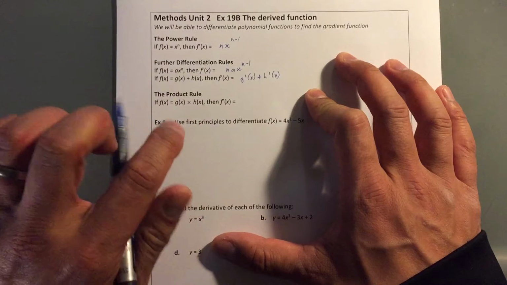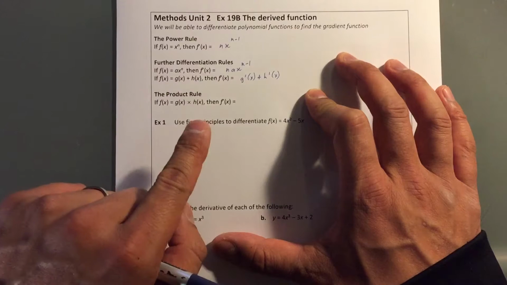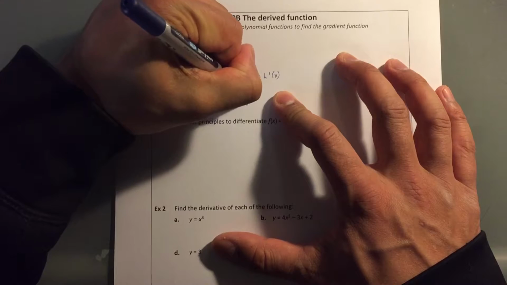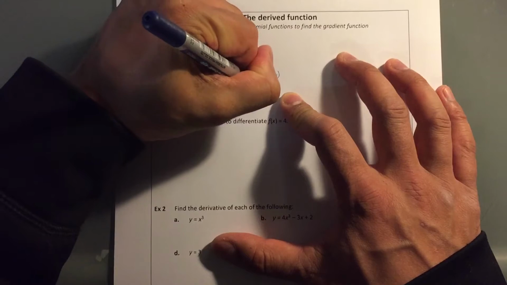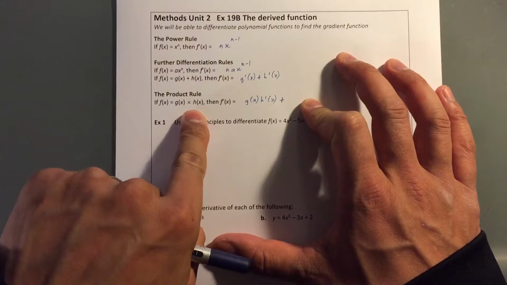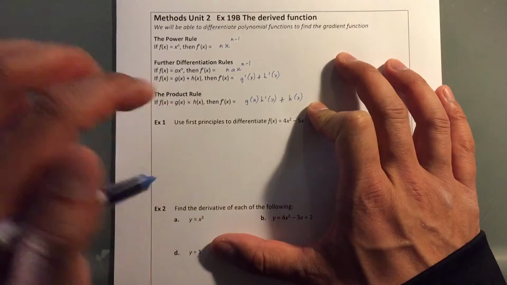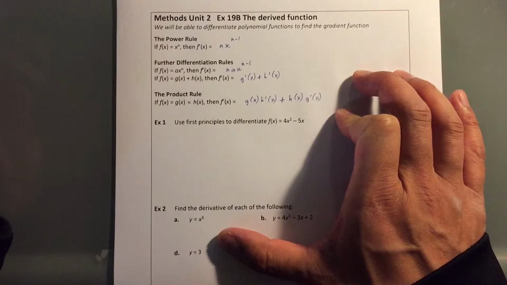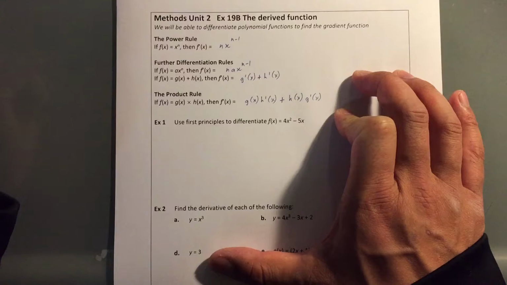The last rule here is called the product rule, which says that if we have a function f of x which is made up by two functions multiplied together, then the diff is g of x multiplied by the diff of h of x, so h dash of x, plus the second function h of x times the diff of the first function. This is called the product rule. So here's a few types of differentiation rules.